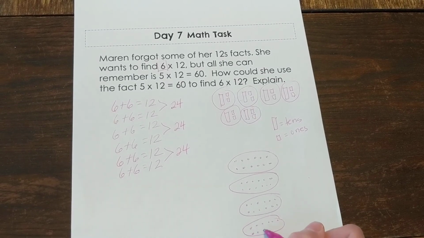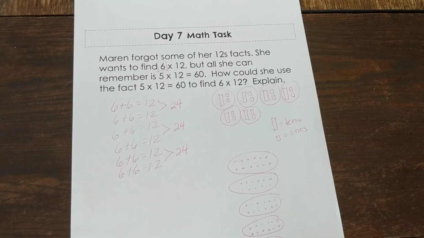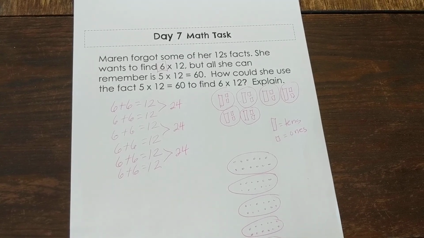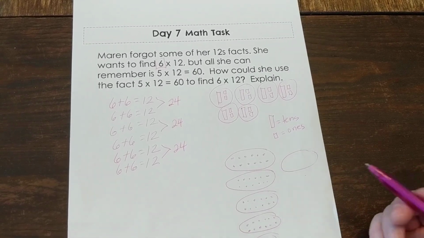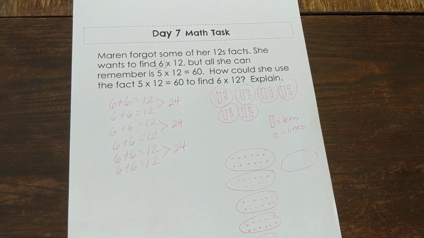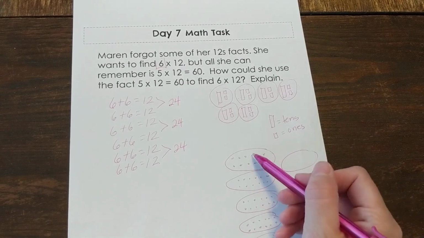All right, boys and girls, I hope this helps you and gives you some strategies to use, some things that we did in the classroom. I'd like you to print. I've asked some of your parents if they could print a multiplication sheet or have you practice writing your multiplication tables out, because that's really good for you.